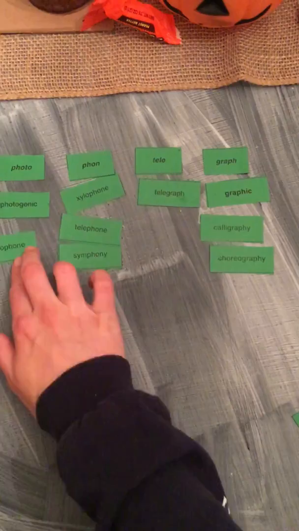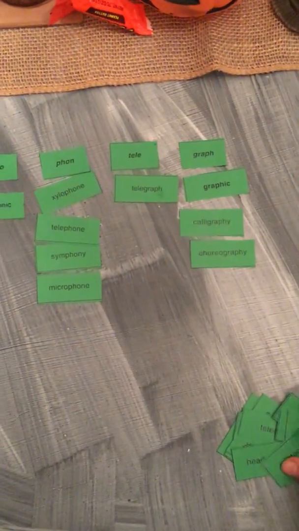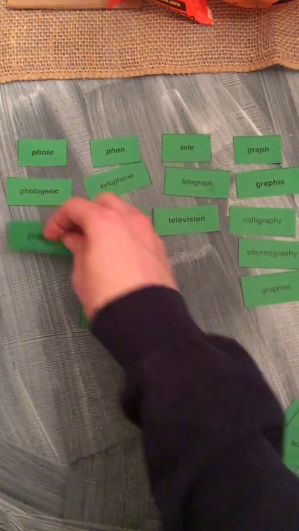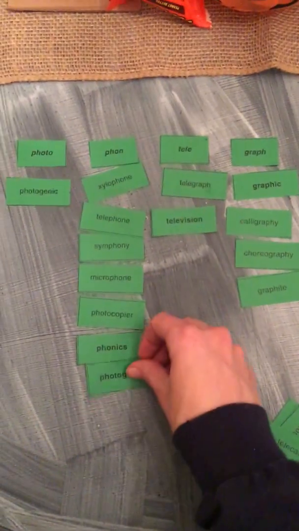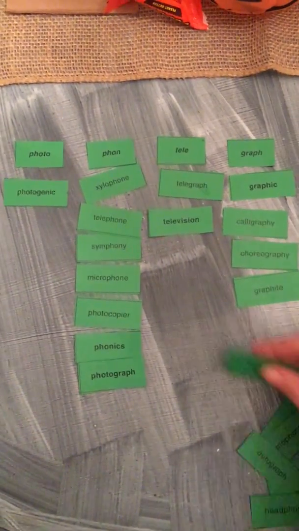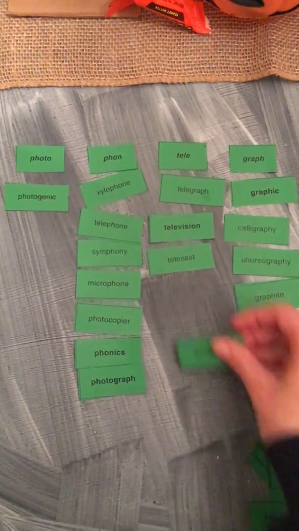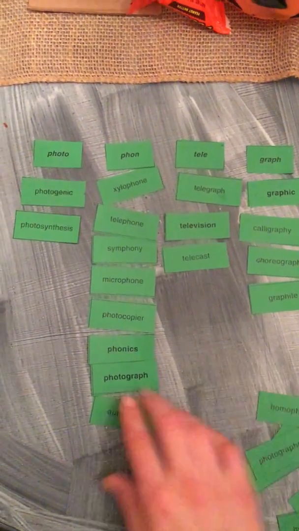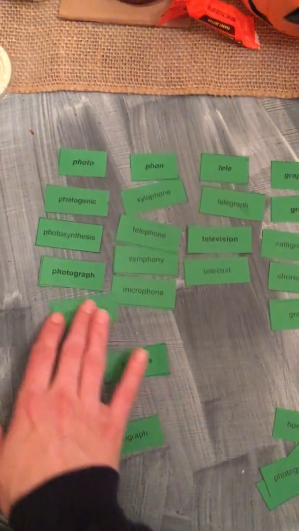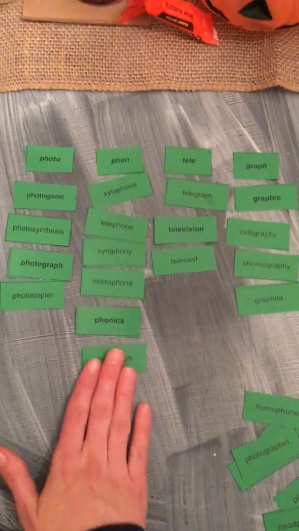Oops. Microphone. Photo. Television. Graphite. Phonics. Photograph. Telecast. Photosynthesis. Oh, photograph could also, and photocopier. See, they can go in either category.